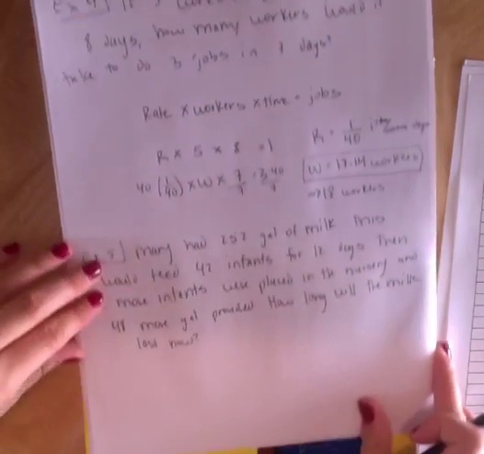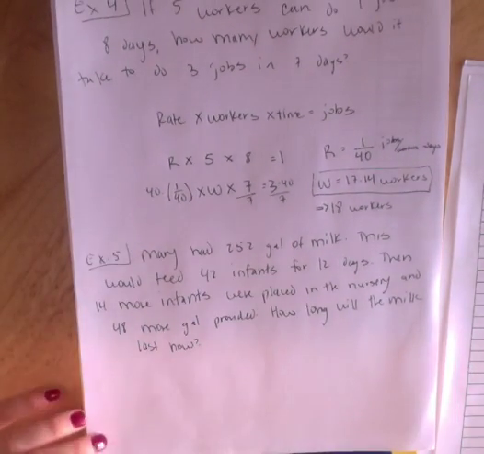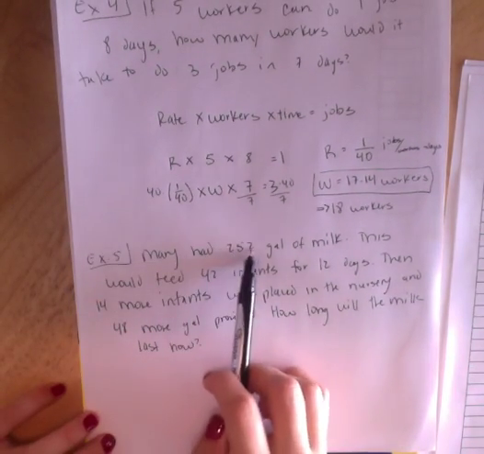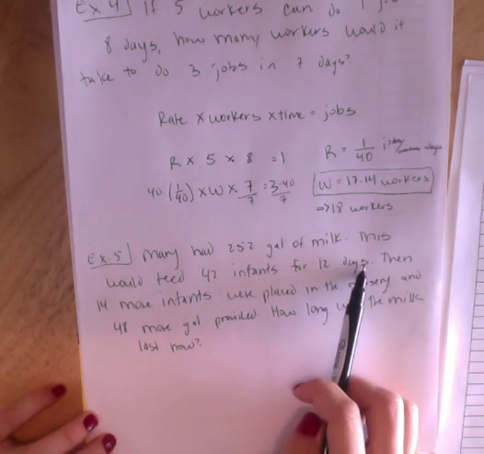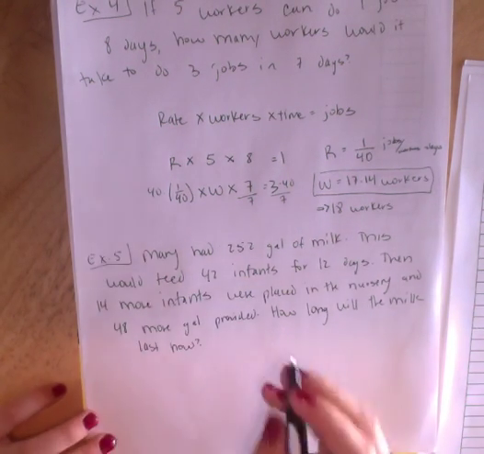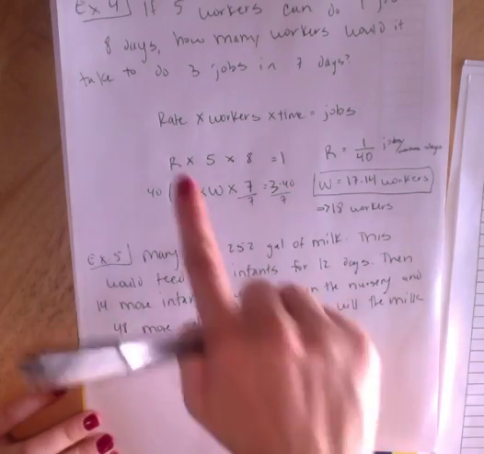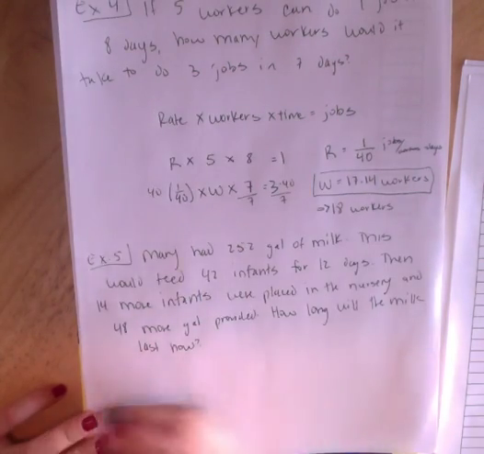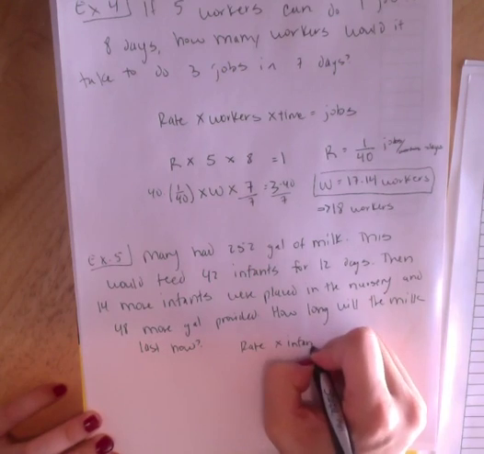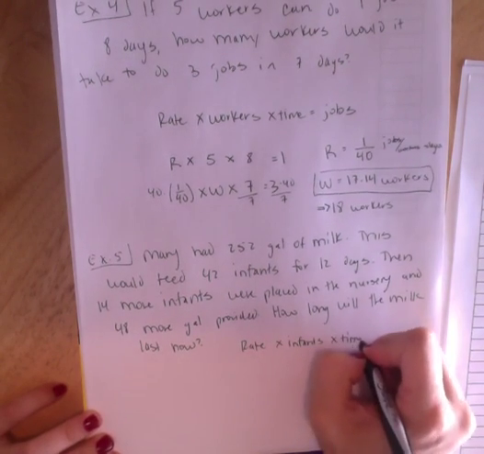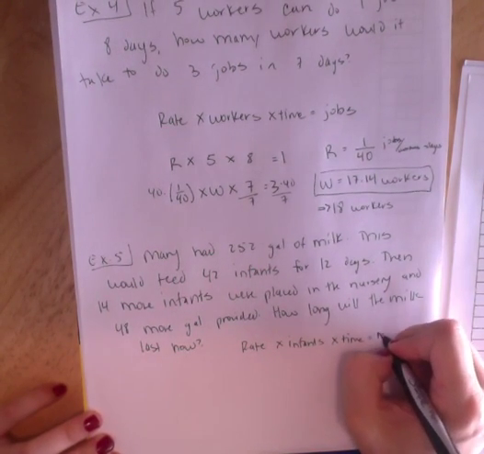All right, let's do another example. Mary had 252 gallons of milk. This would feed 42 infants for 12 days. Okay? This is actually very similar to rate times workers times time equals jobs. Now we have rate times infants times time equals milk.